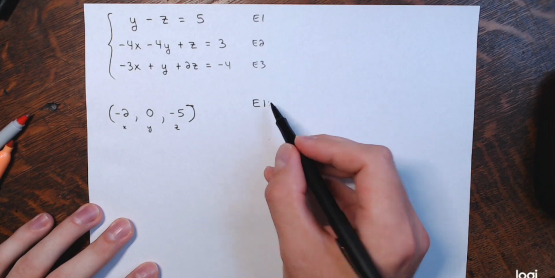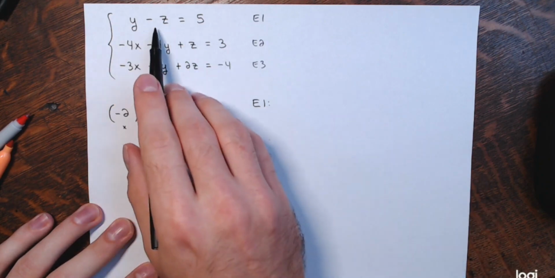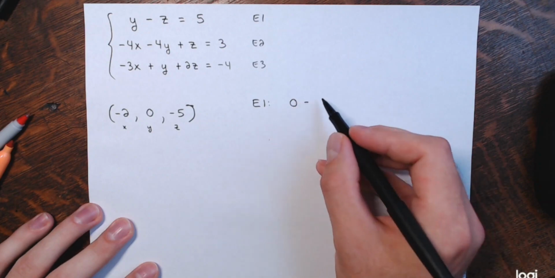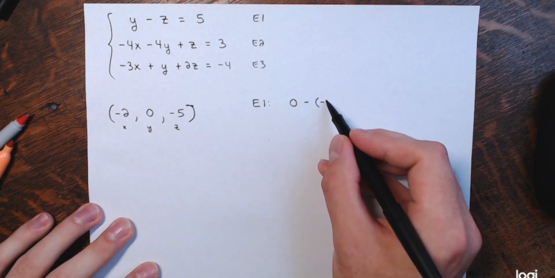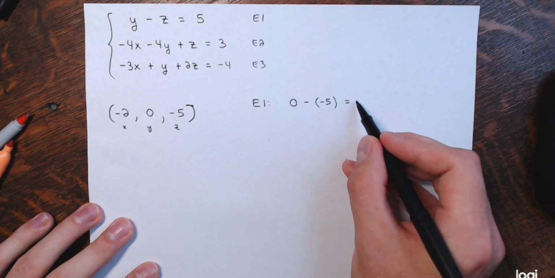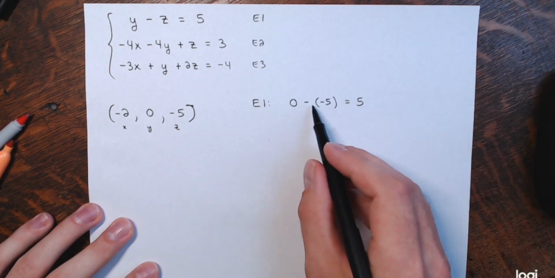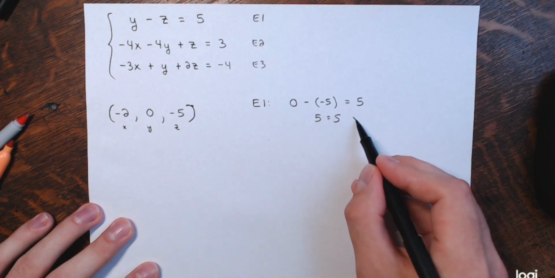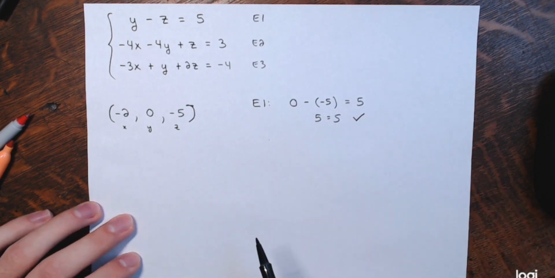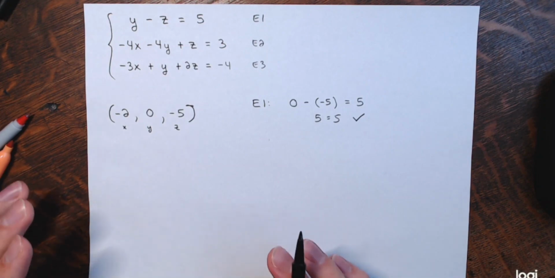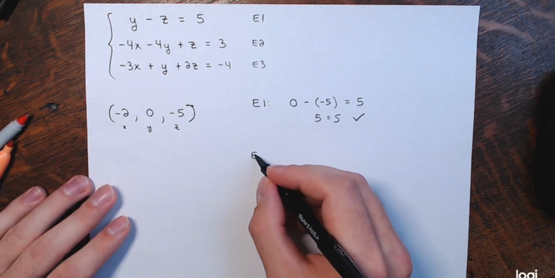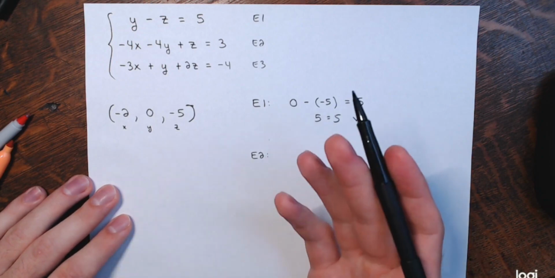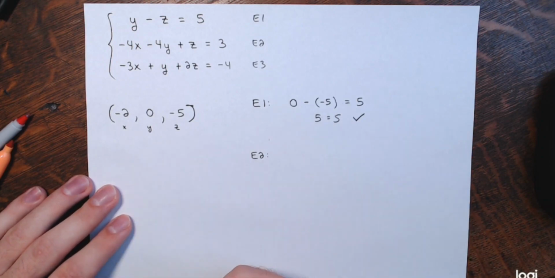So in equation 1, we have y minus z equals 5. So the y coordinate, which is 0, minus the z, which is negative 5, is this equal to 5? Well, yeah. 0 minus negative 5 would be 0 plus 5. We'd have 5 equals 5. True. I'll just put a check mark for true. So far, so good. Right. Now I can move to equation 2. As soon as one of these fails, you stop, right, and say, no, it's not a solution of the system.